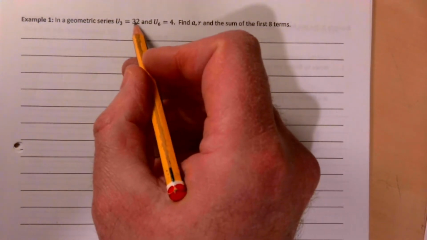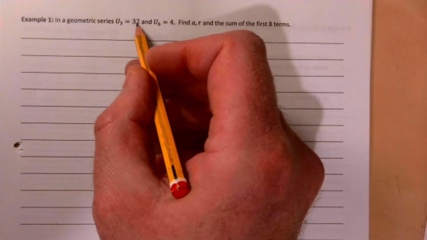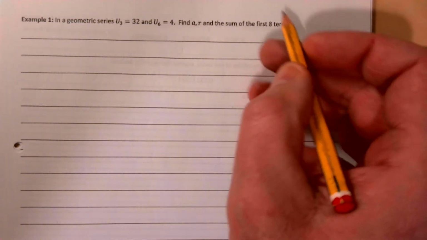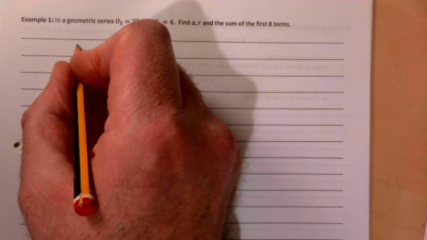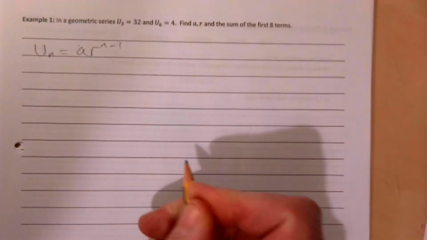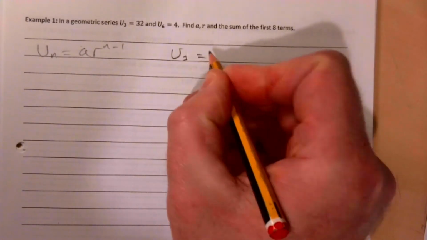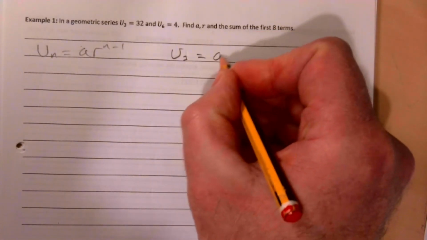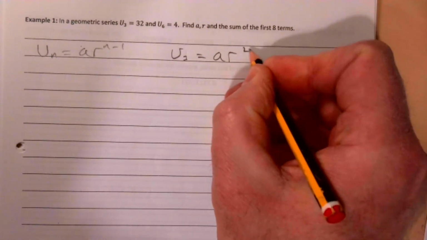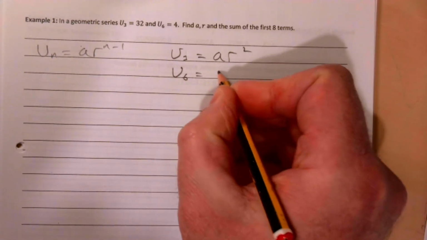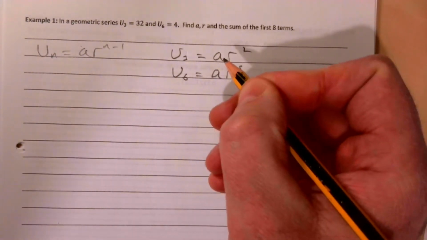Okay, example 1 then. In a geometric series, u3 is 32. That means the third term is 32 and the sixth term is 4. Find a, r and the sum of the first 8 terms. So our formula is u of n is ar to the n minus 1. That means we know u3 would of course be ar squared. You see where I'm getting that from? It's 3 minus 1 there. And then u6 is ar to the power of 5.